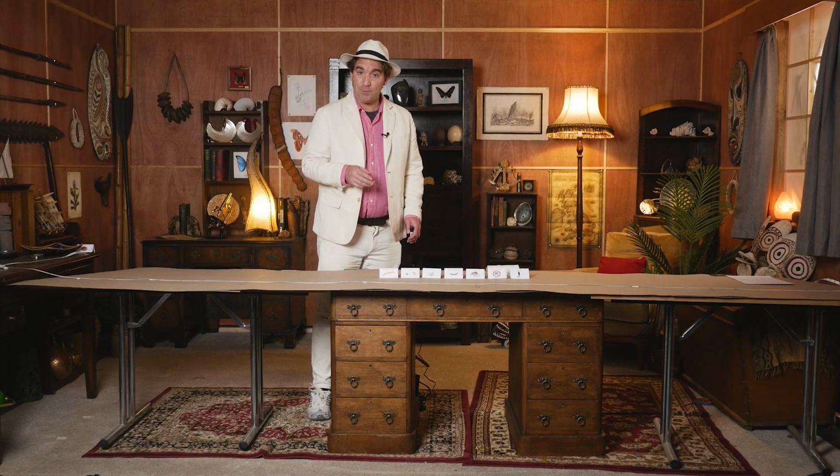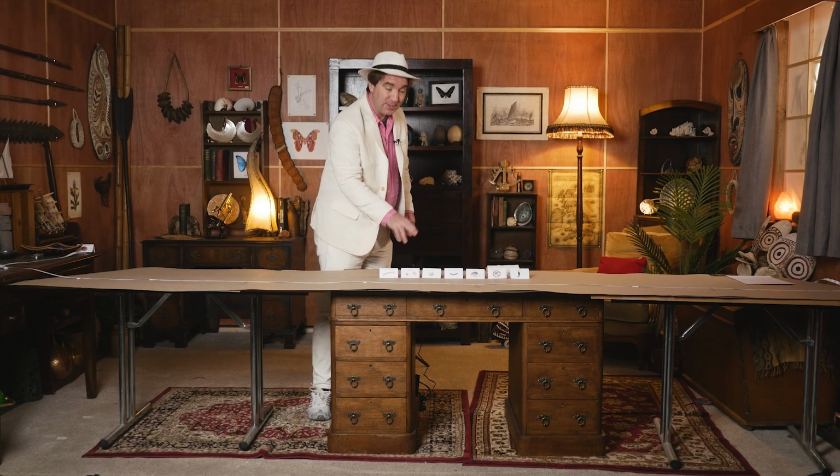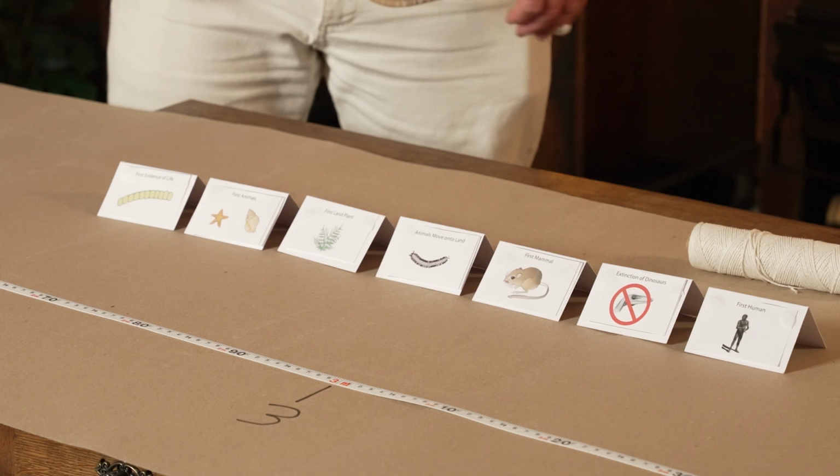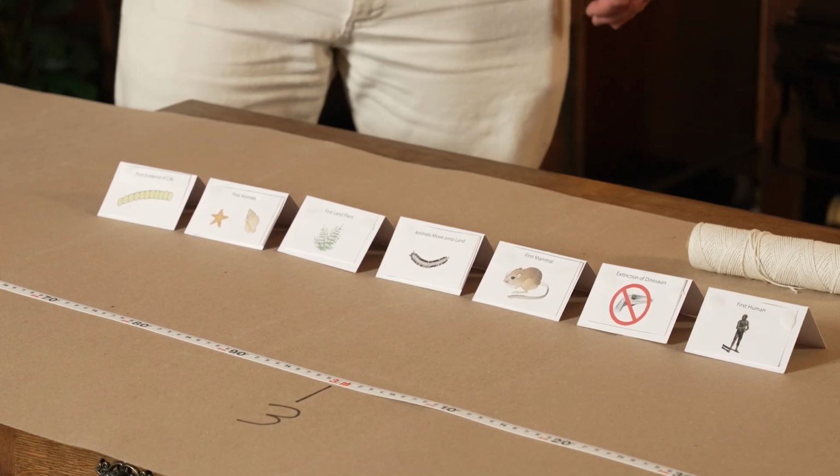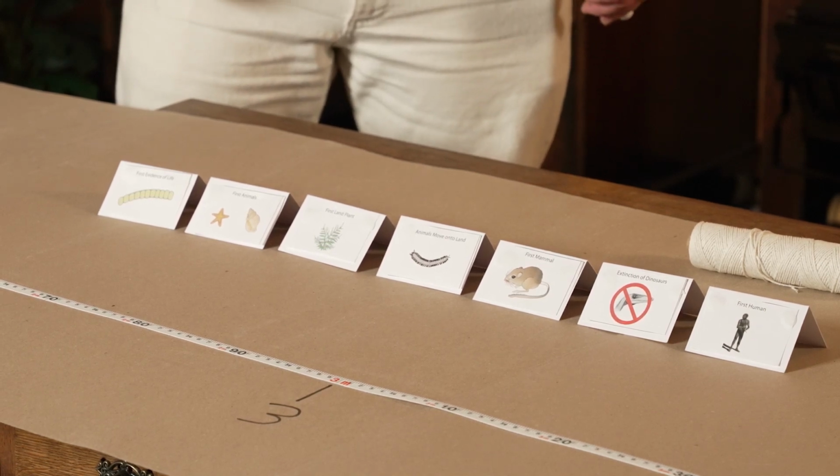You might need to do some research this week to find out some facts behind each of these key milestones. But the results are often very interesting and very surprising.